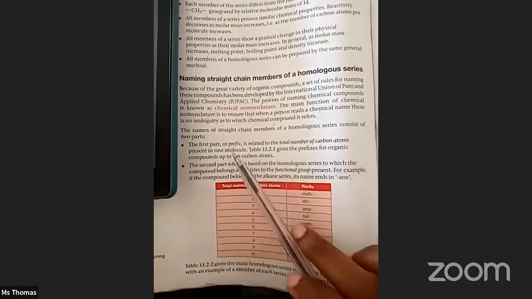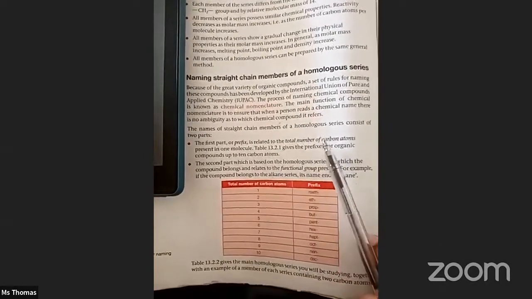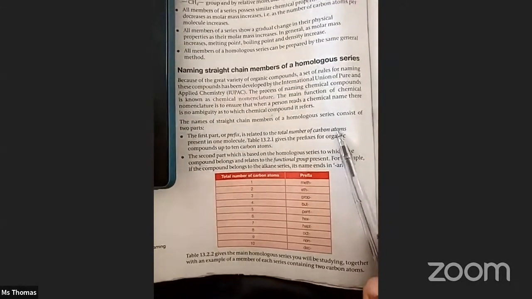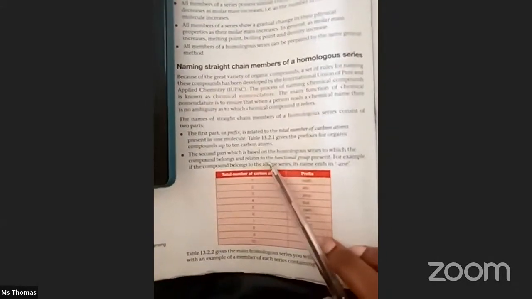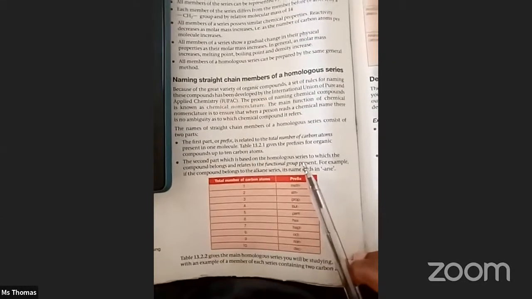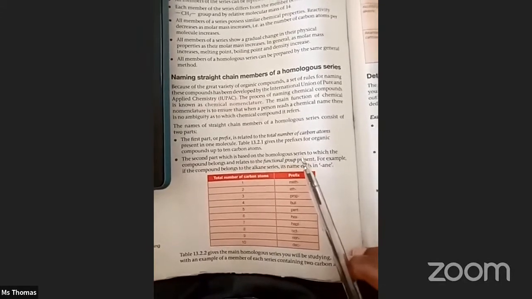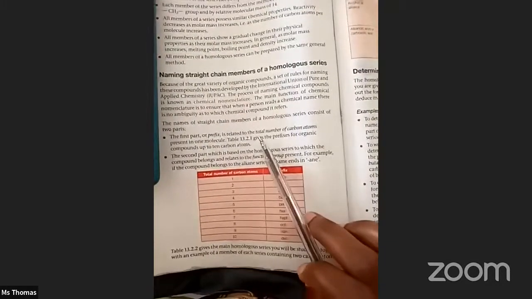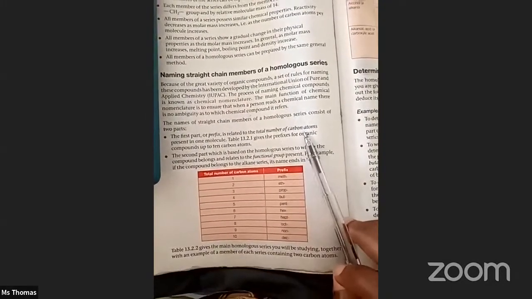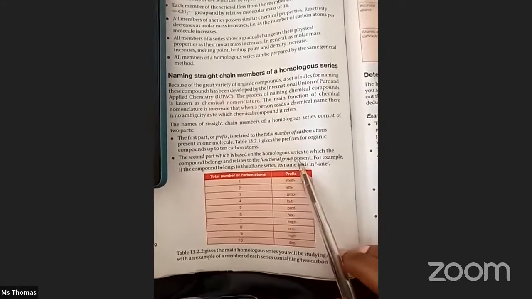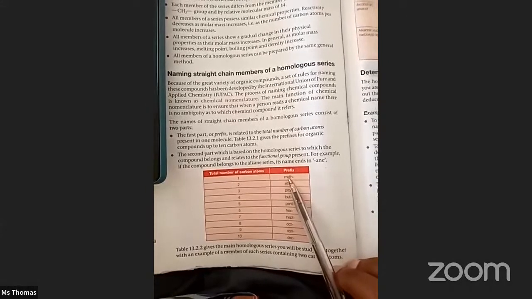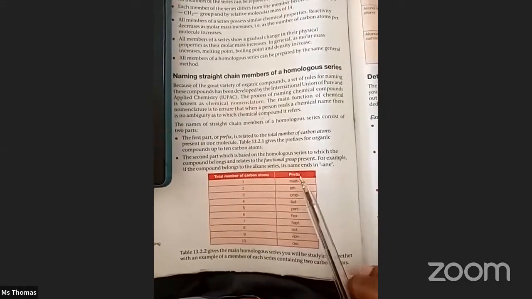Now, the first part of the name always has to do with the number of carbon atoms in the compound. And the second part of the name always has to do with the functional group. So you can know exactly what an organic compound looks like by the name. Why? Because the name will tell you the total number of carbon atoms, and the second part of the name will tell you the functional group.